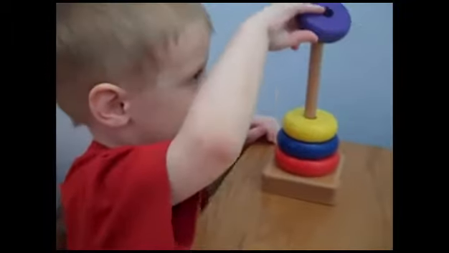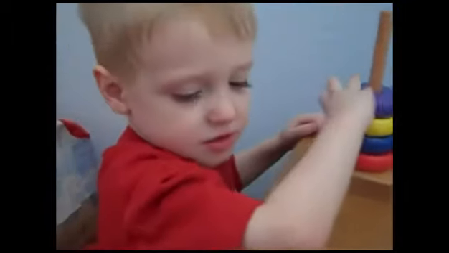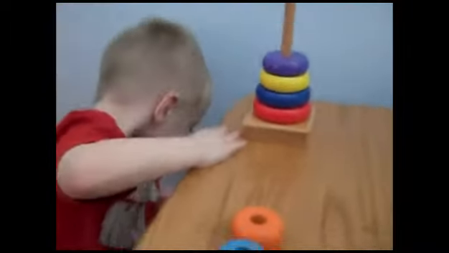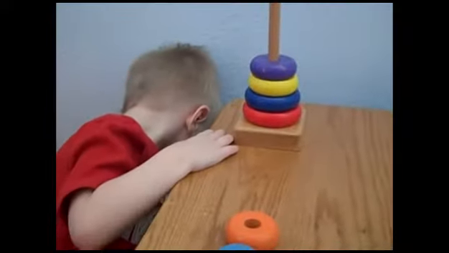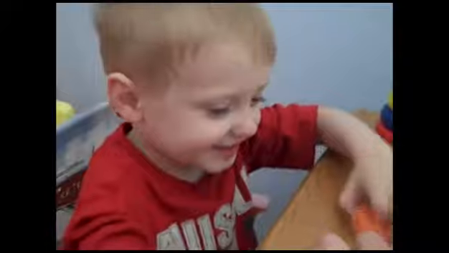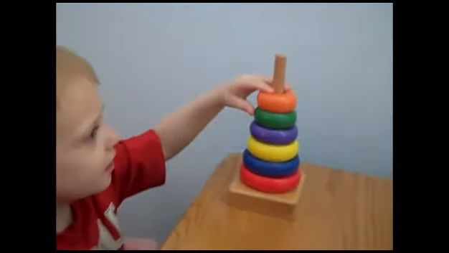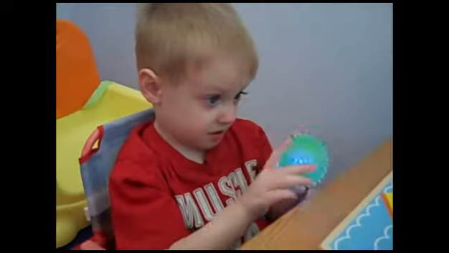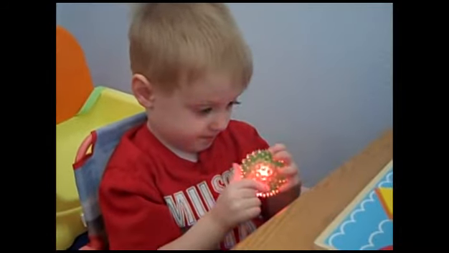Purple. Time for purple. Green one. Good job. Uh-oh, fell down. The green one on. Good job. It's time for orange. Yay! You did a good job. Here's your ball. You like your ball, don't you?